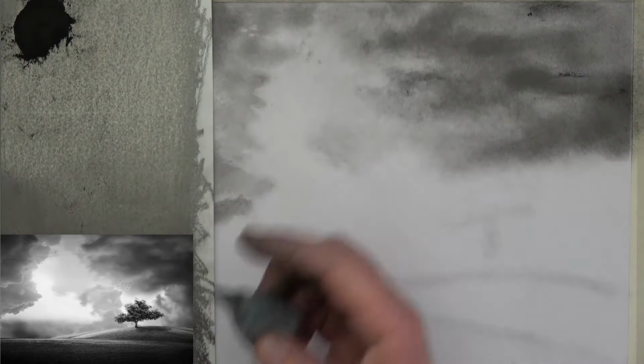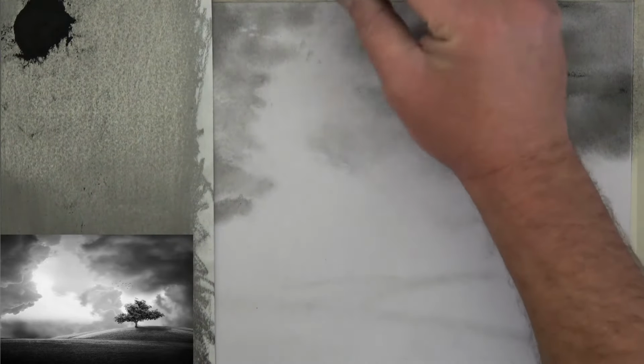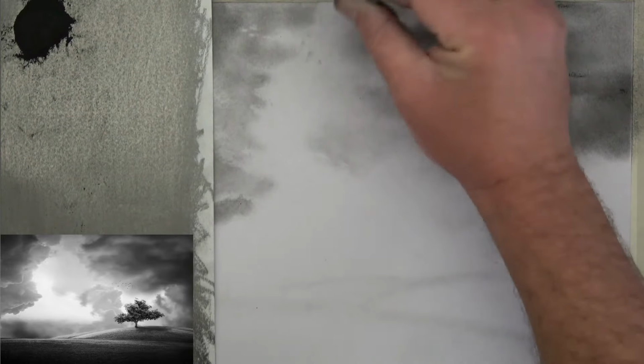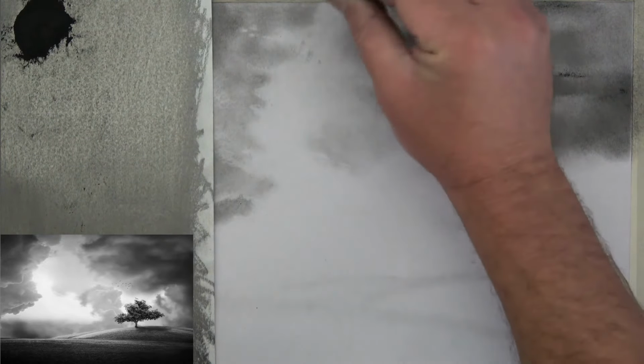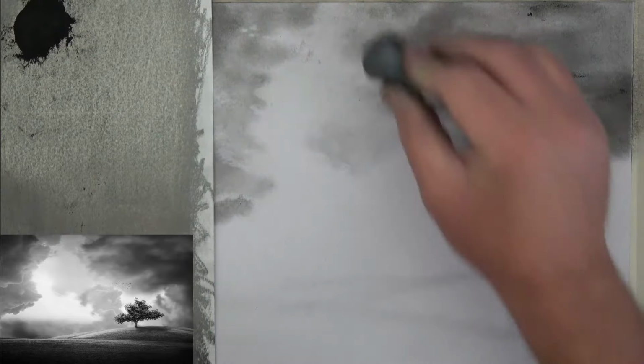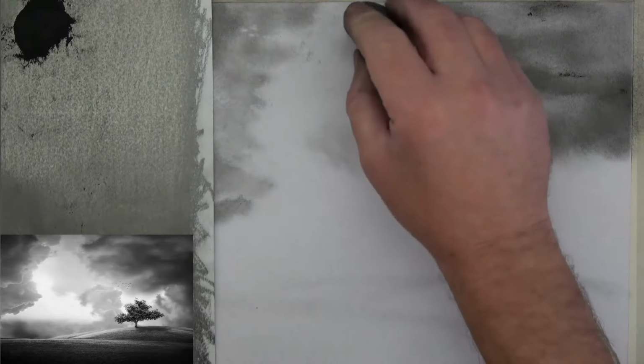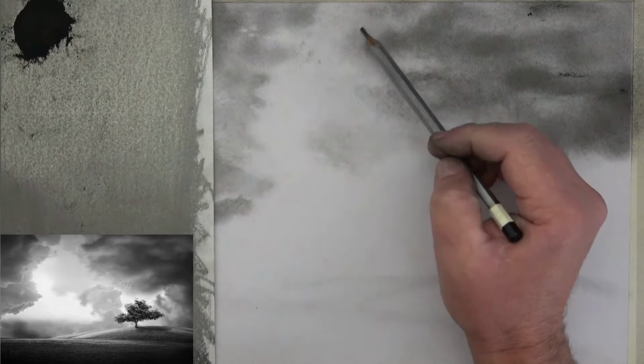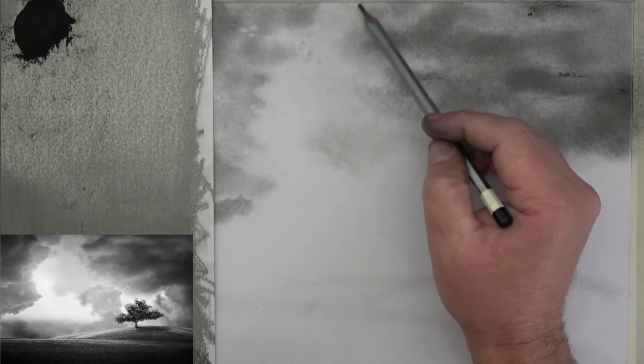Right, so I can see this area here can go a little bit lighter, sort of in between these two cloud banks is an area that's a little bit lighter. So I'll tap on that. And can you see there's that little darker cloud?